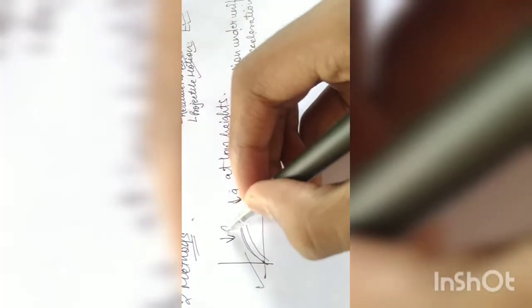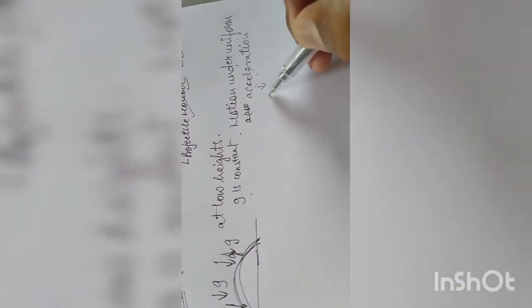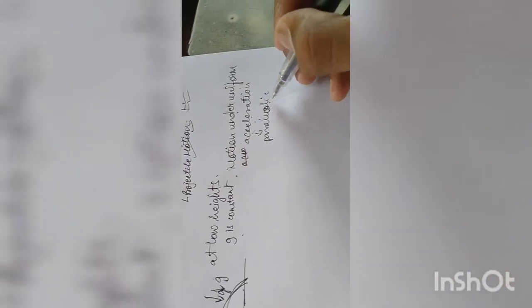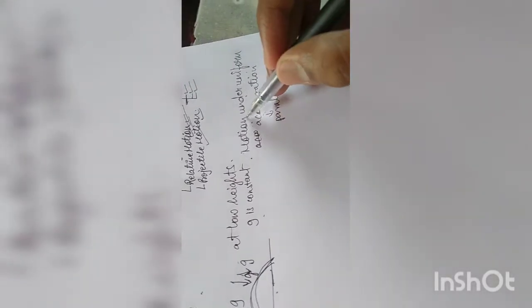Everywhere we have a uniform g. The motion under uniform acceleration gives us a parabola. The acceleration motion is parabolic.